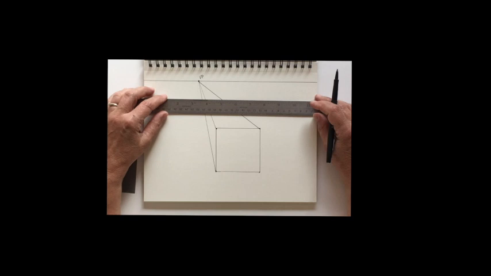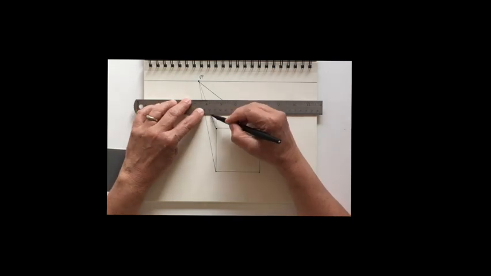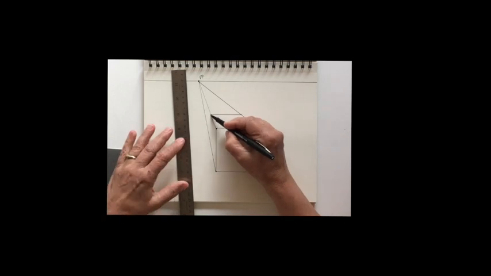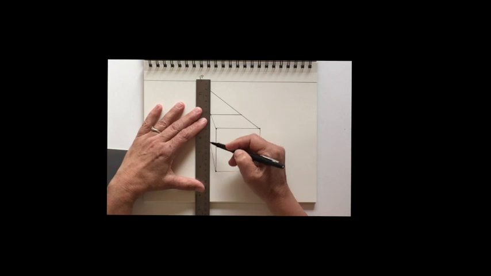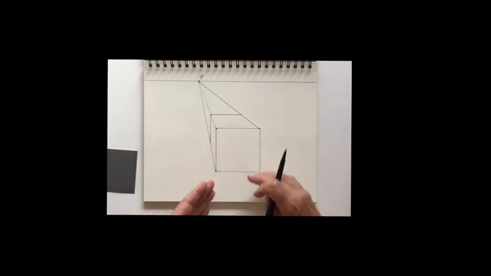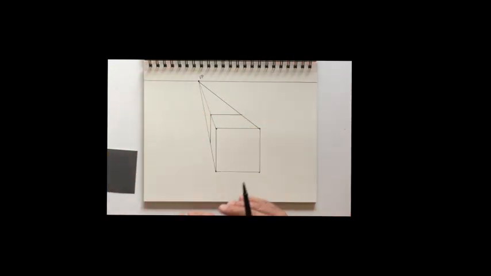All right, so I'm going to make sure that this is parallel to there, and I'm going to draw a line. Boom. Okay. And then using this point, I'm going to come down, and I'm going to look for the parallel line here and here, and it looks like it's just about there, and I'm going to go like that. So now I have a cube. If I were using a pencil, I could erase these lines behind and make it a solid form.